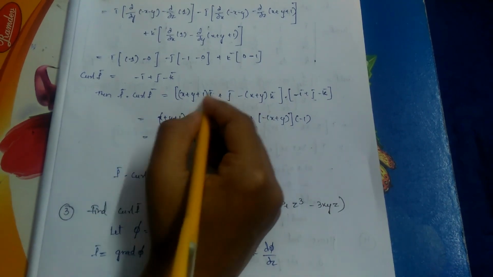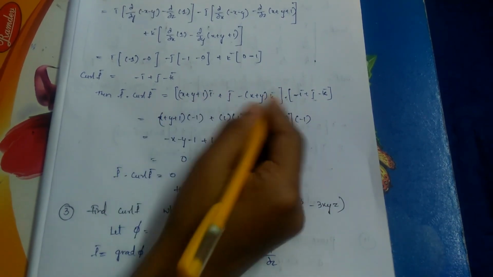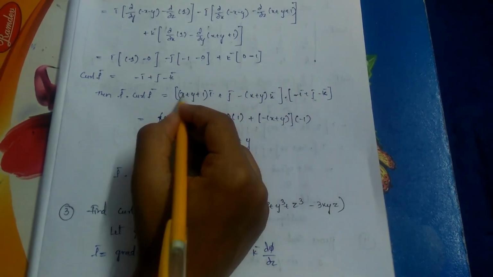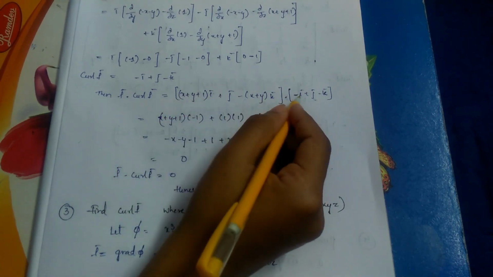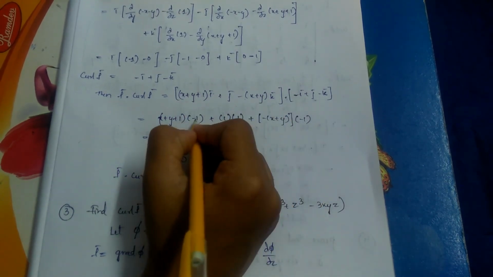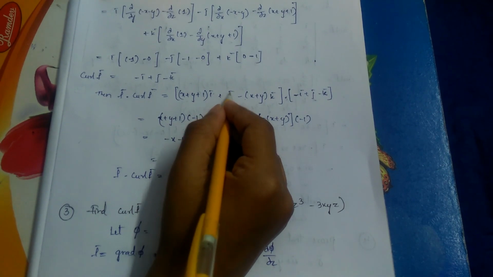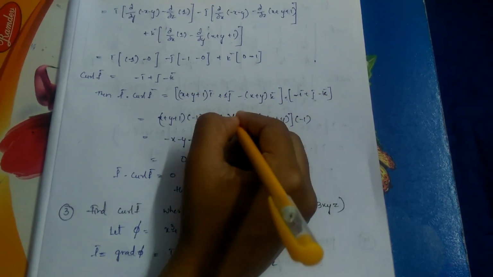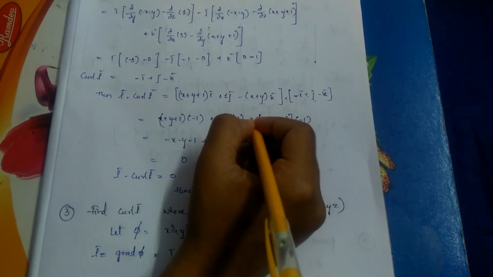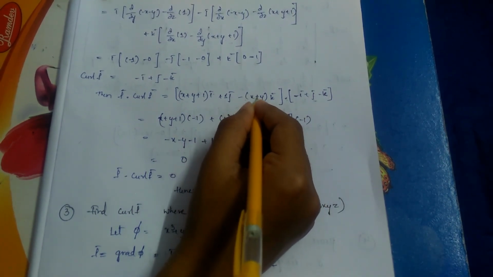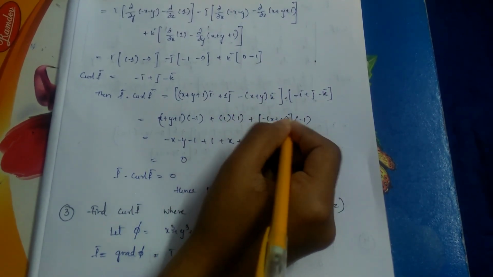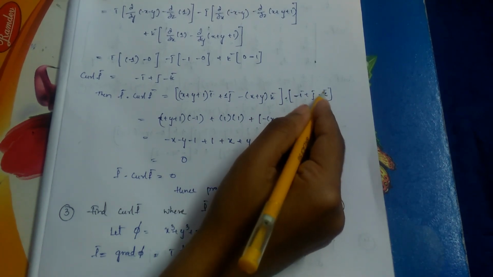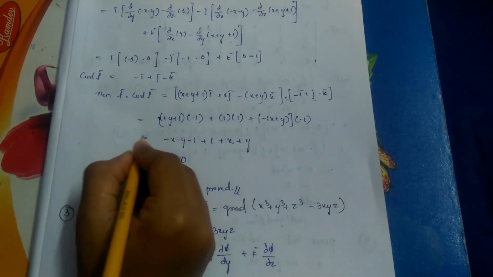So that equals, here it multiplies with the coefficient of i bar. So x plus y plus 1, and the coefficient of i bar is minus 1, plus the coefficient of j is 1 and the coefficient of j is also 1. Then plus minus x plus y, which is the k bar coefficient, into the k bar coefficient, which is minus 1. Now we have to simplify this.